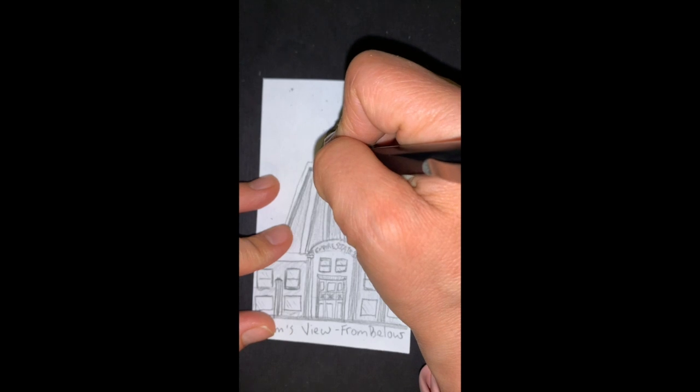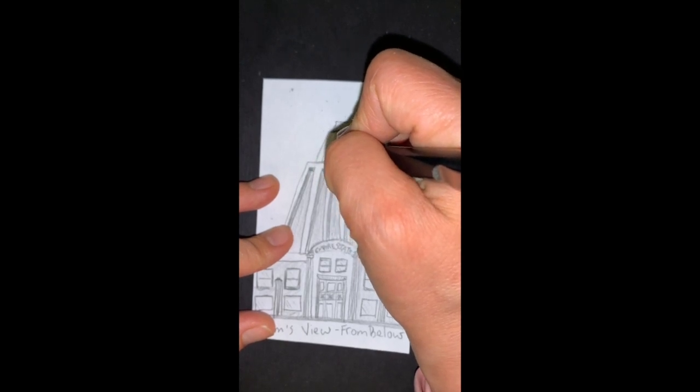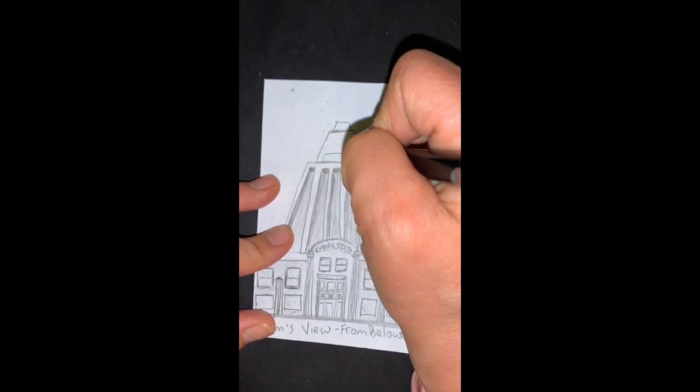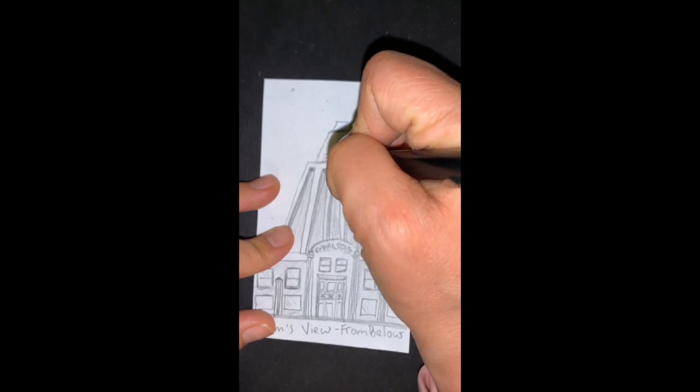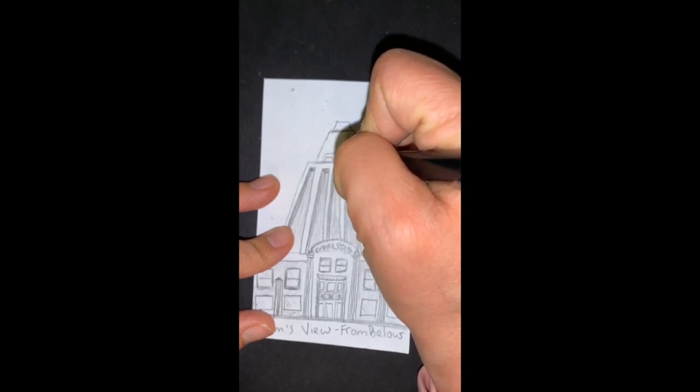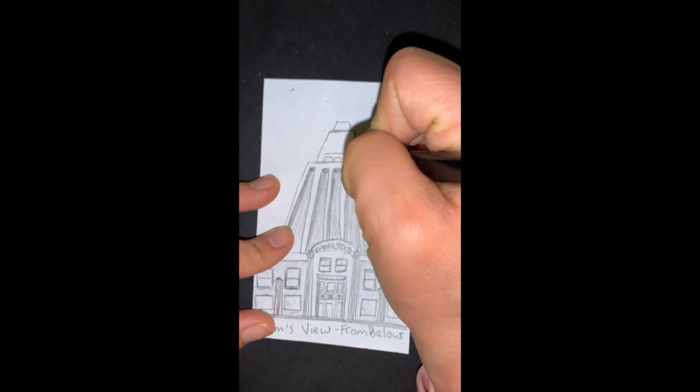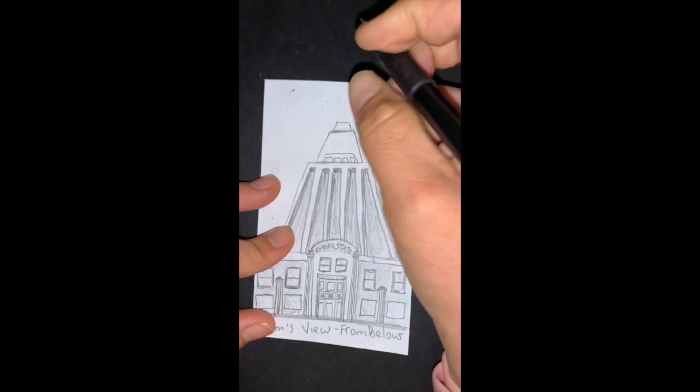Okay, we're getting close to being done. We just have to do a few more little things. Here we have this little half level with a few windows. There's 4. 1, 2, 3, 4.